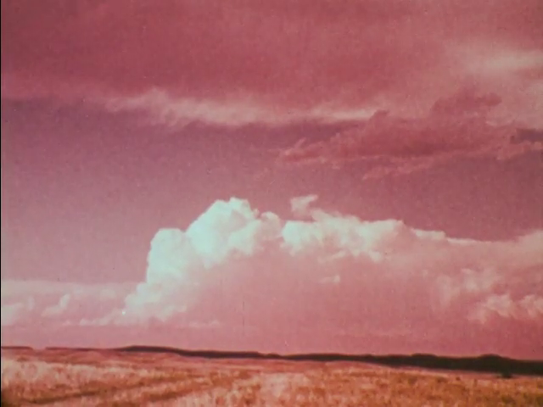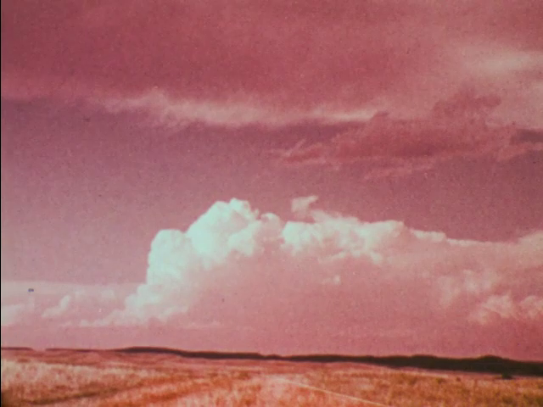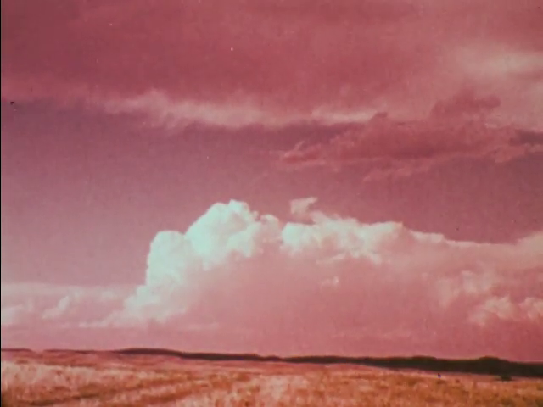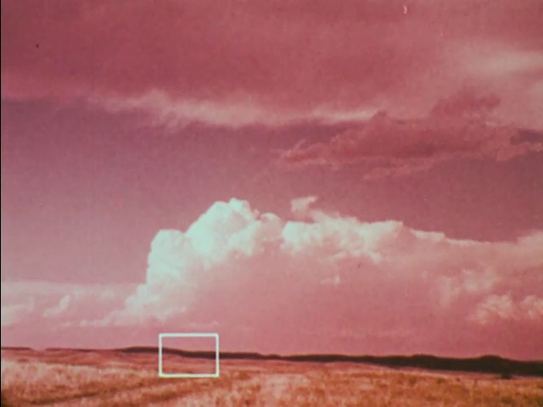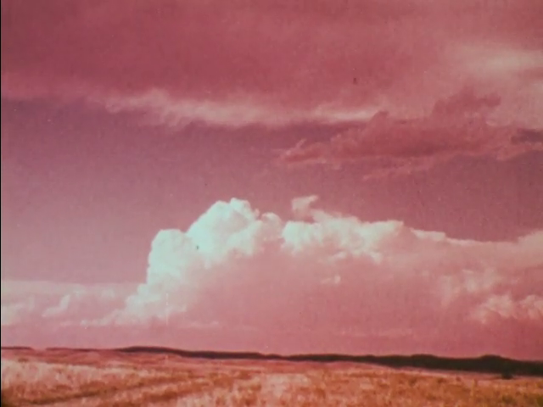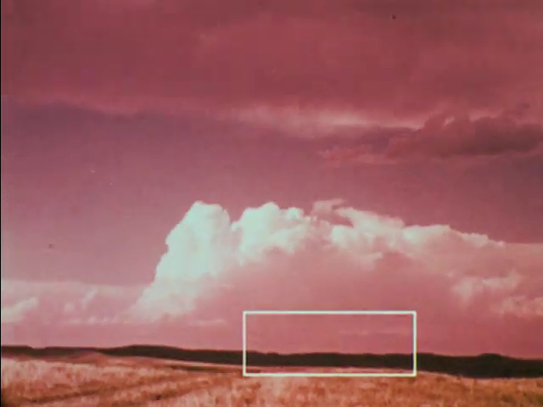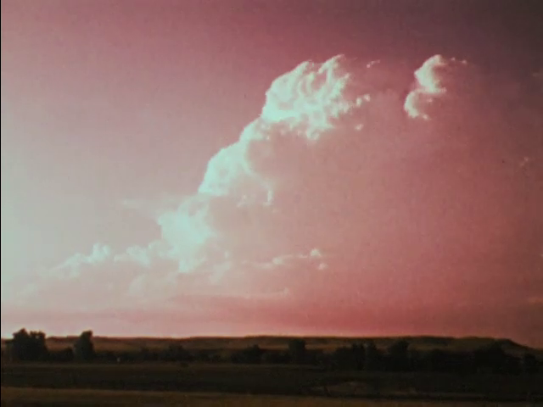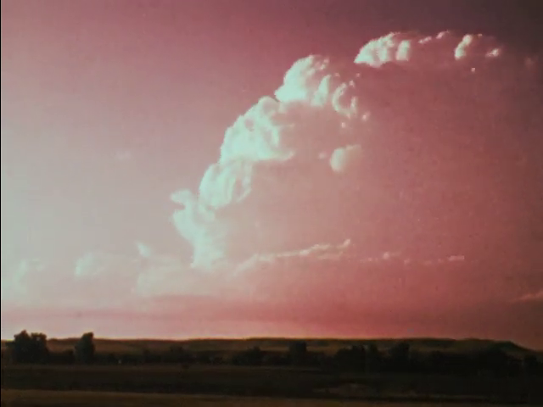This thunderstorm, seen from about 30 miles away, draws air from miles around into its updraft. A tornado would come out of this part of the storm directly below the building towers. The rain and hail fall here to the northeast. Another storm, speeded up again. This one is about 10 miles away.